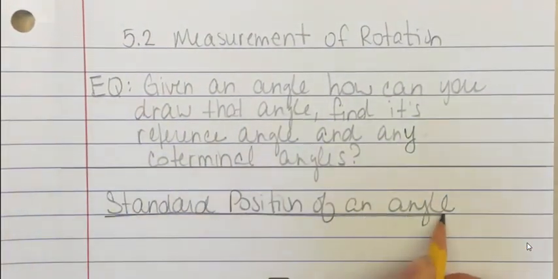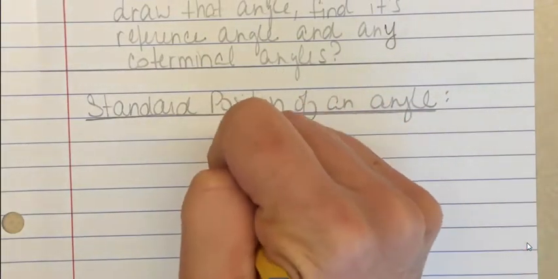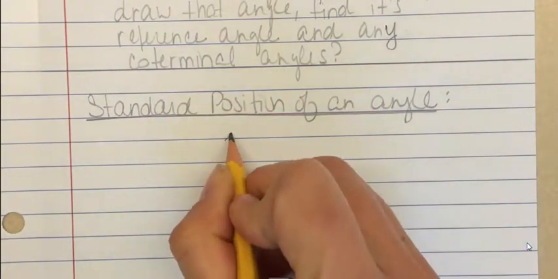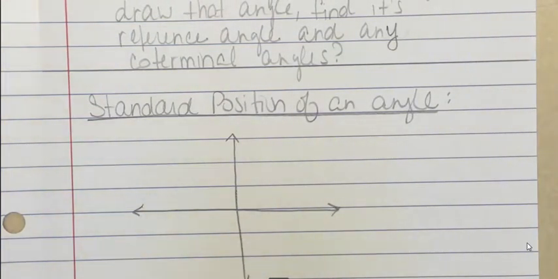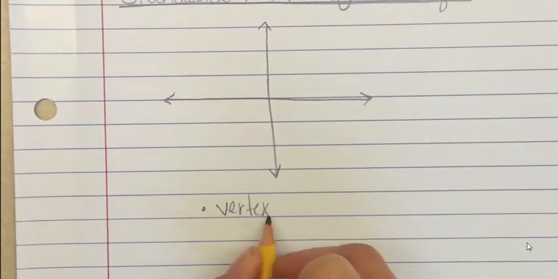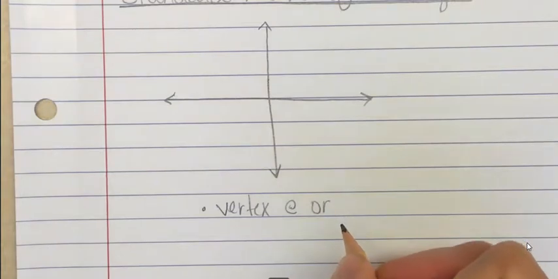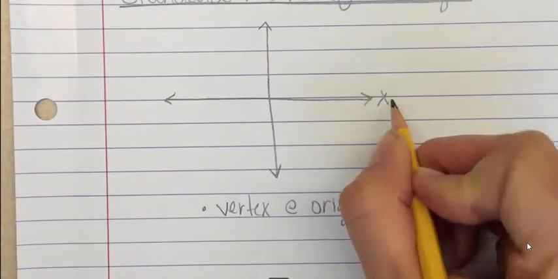All right, so standard position of any angle, you're always going to start at the origin. So you're going to draw these things out on coordinate planes, where the vertex needs to be at the origin. So let's write a few bullet points here. Your vertex will always be at the origin. So let me label this the x and the y axis.